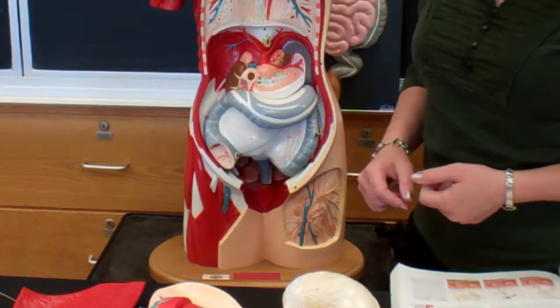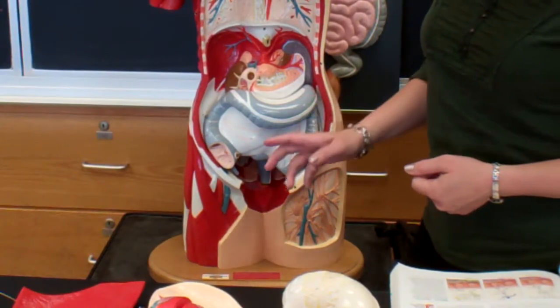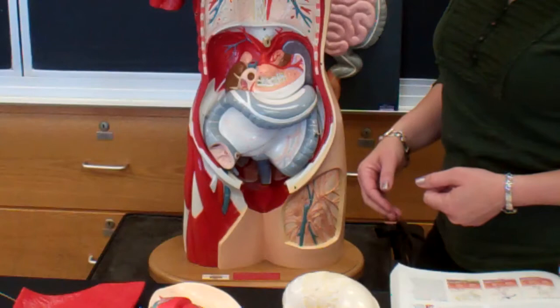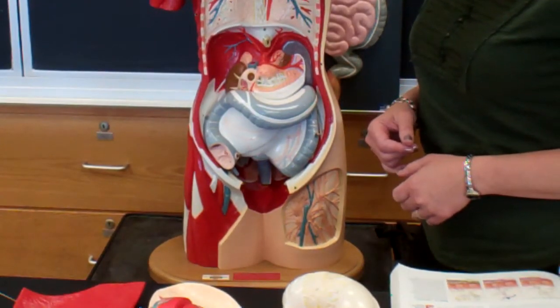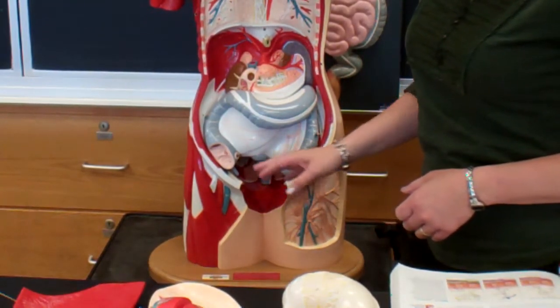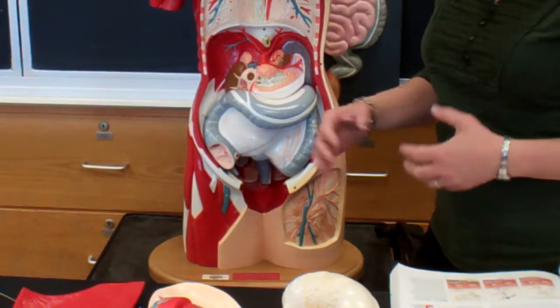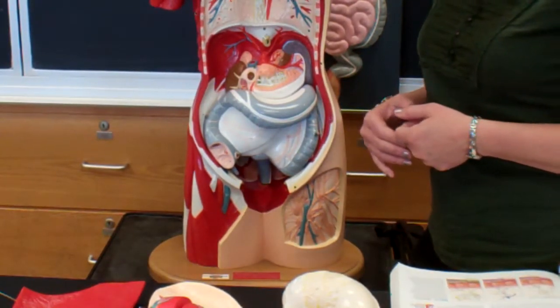We know the appendix has a role in the immune system. We're not exactly sure why it's located there and how that evolutionary trait has been passed on, but we do know it has a role in fighting infections and antigens that would be in your food.